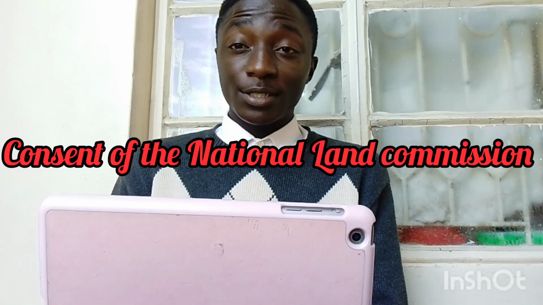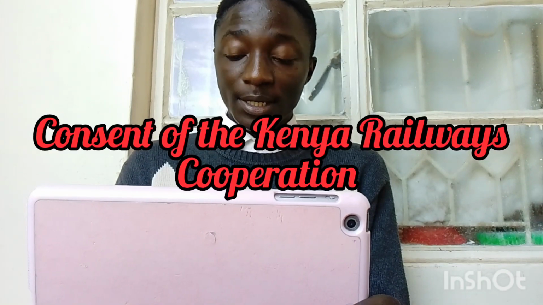Another consent is the consent of the National Land Commission. You must also obtain the consent of the National Land Commission, according to section 56 subsection 4 of the Land Registration Act 2012. There is the consent of the Kenya Railways Corporation, where the property in question is adjacent to the railway line.